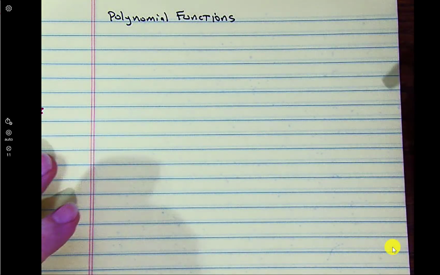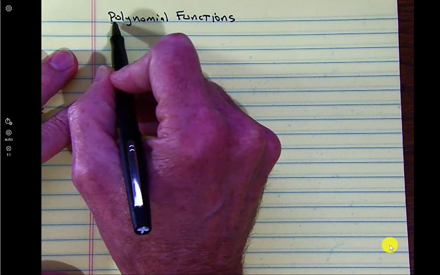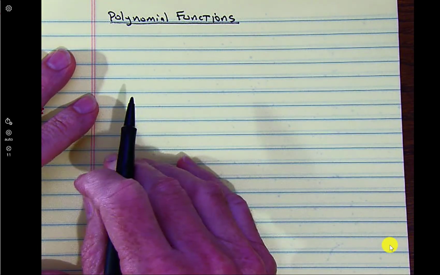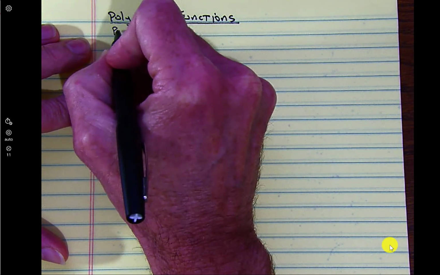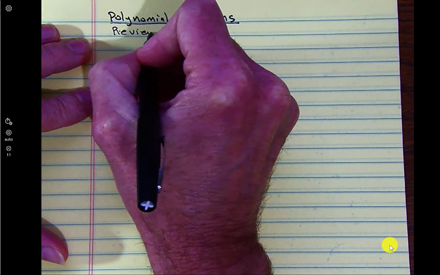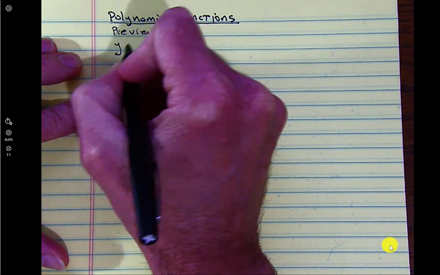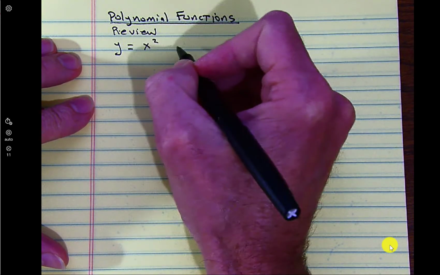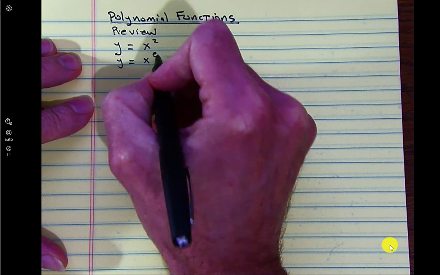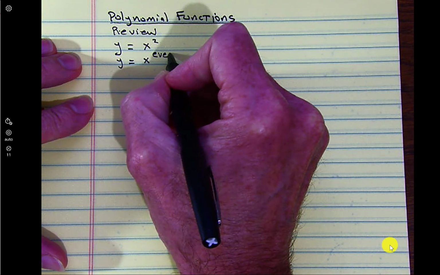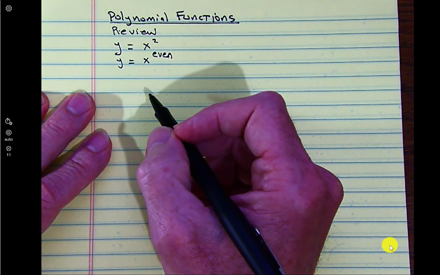All right, the next thing I want to transition to here is looking at polynomial functions. It's a natural step beyond the quadratic function, and there's several things that we should review. Just some quick reminders. There's something called the power function. Y equals x squared is the power function. Y equals x to the even power is a power function. They're single terms.